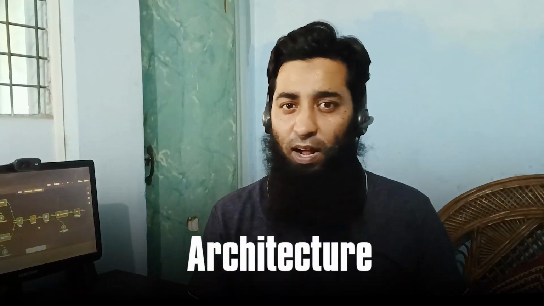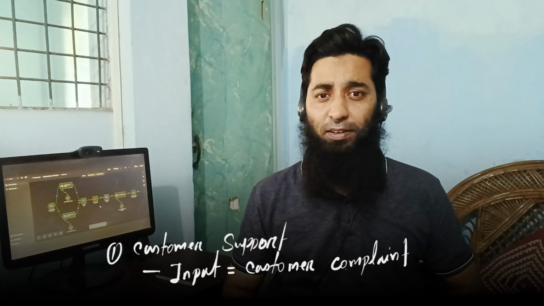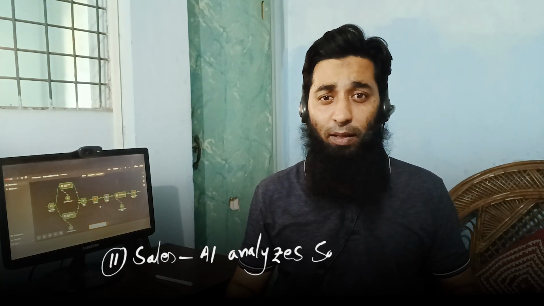Now you might be thinking this is just a code explanation workflow, and you are right. But the code isn't really the important part. The important part is the architecture. Now imagine applying the same architecture into your business. Example 1 can be customer support. Instead of code, the input can be a customer complaint. Example 2 can be sales. AI could analyze the incoming sales inquiries and prepare a response for your sales team.